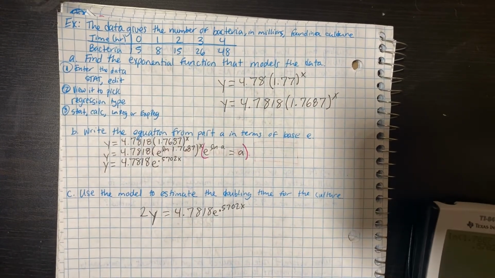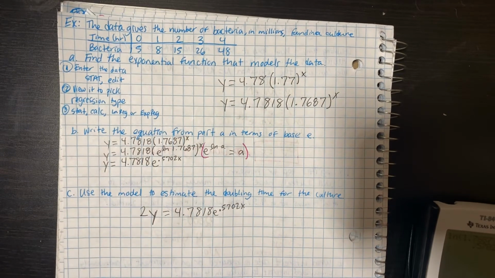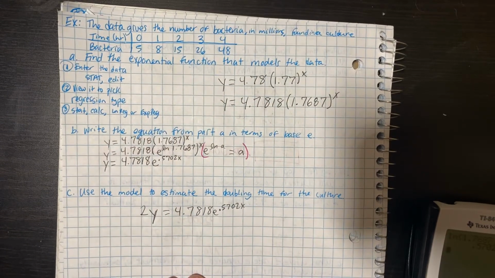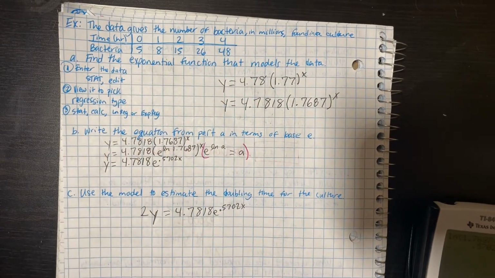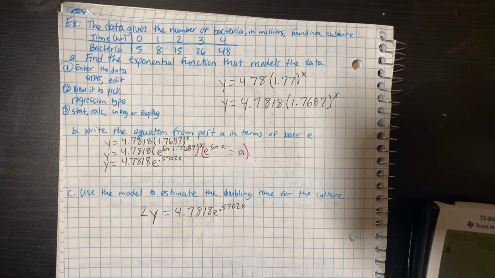I'm going to solve. And that doesn't help us. We still have, because we want to find our x, and we still then have y. Okay, let me see.